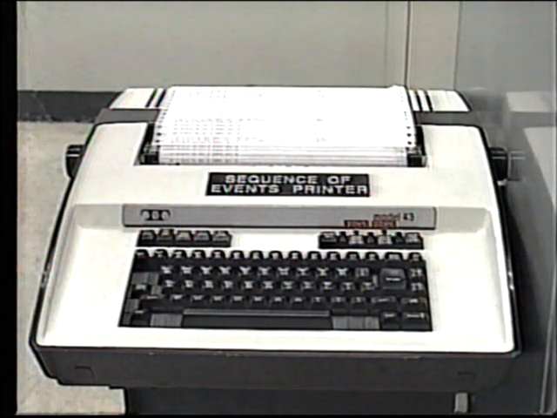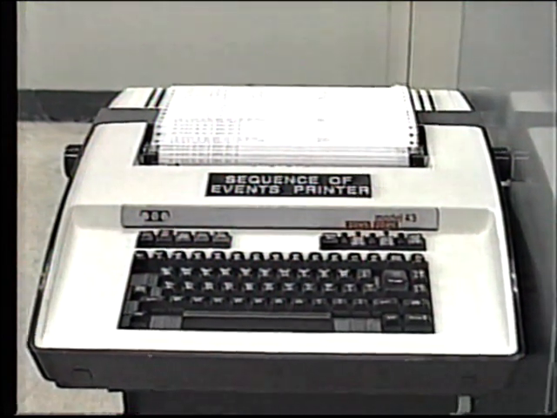All alarm conditions are automatically printed on hard copy by the logging system.